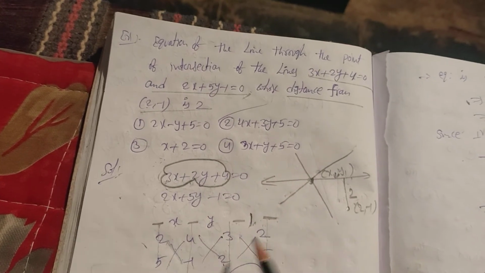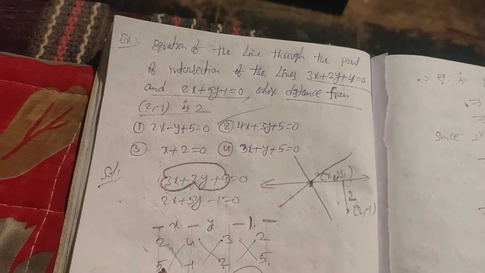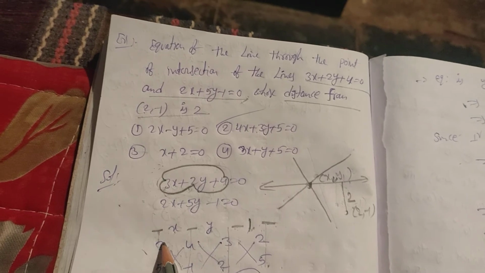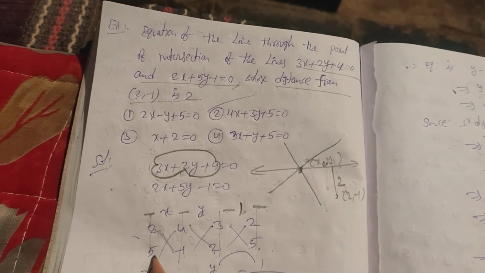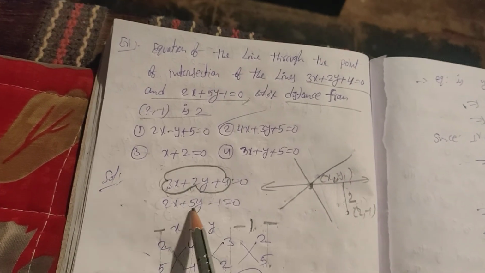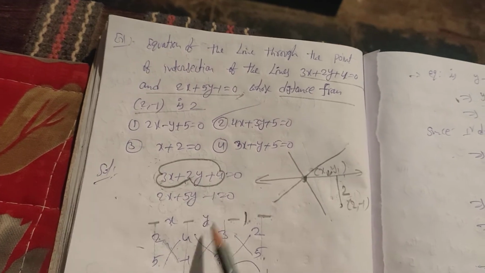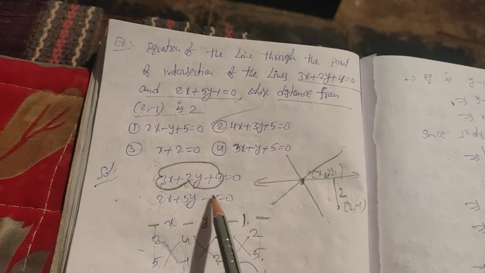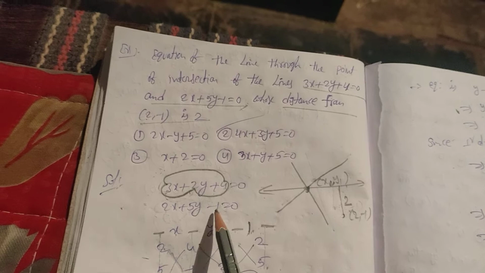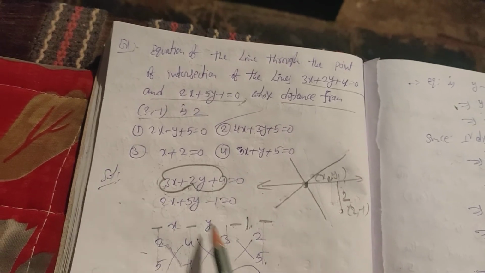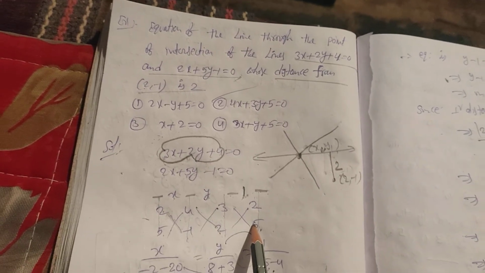Next, the second equation is also the same. First you write the coefficient of y, which is 5. Next the constant, with the same sign as given. Whatever the given sign is, that only we have to write. Next the coefficient of x, and next again the coefficient of y.